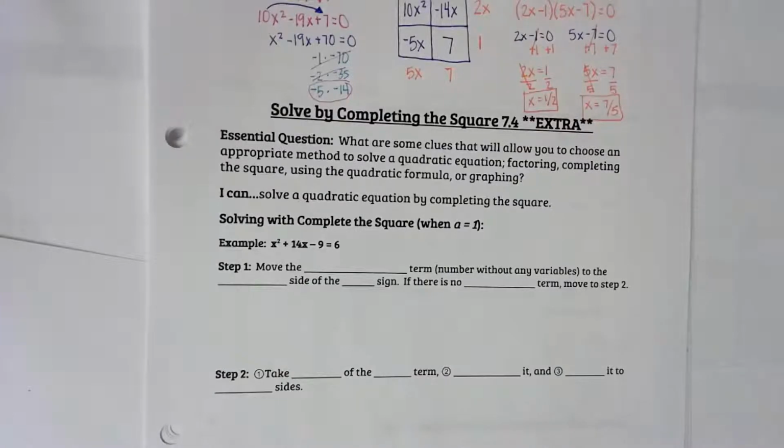Okay, so in this video, we are going to be solving using complete the square. Now this is an extra section, so you may not have to do this, so just make sure that you only do this if you're supposed to. And this is going to be split into two different videos. So this is video number 1, so make sure that you also watch the second video.